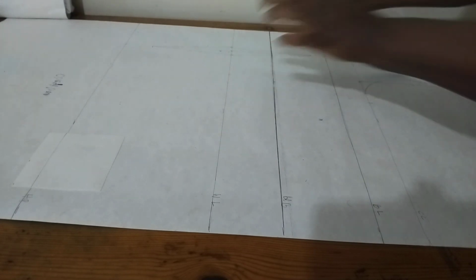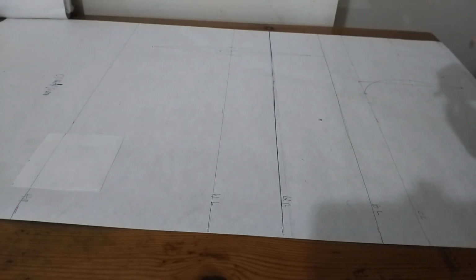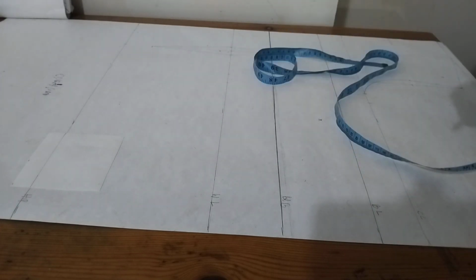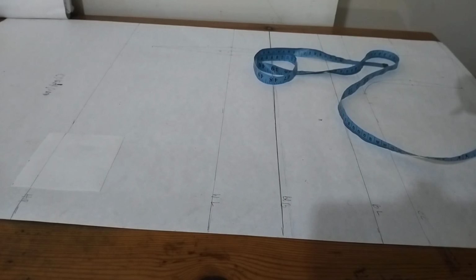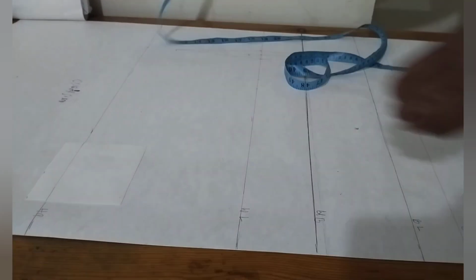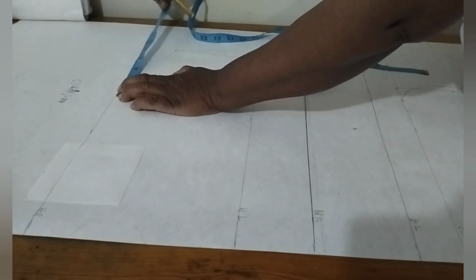And if it is your material, you also need to add allowance, like 1 inch allowance to your fabric. So on the hip line, the hip is 40. 40 divided by 4 is 10.